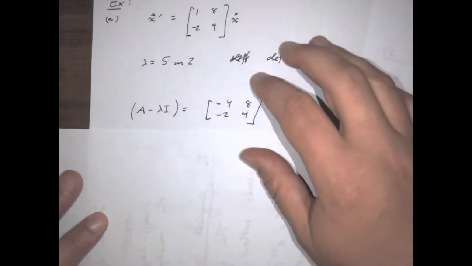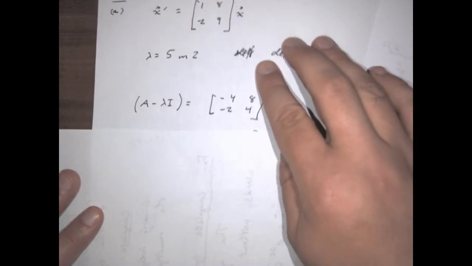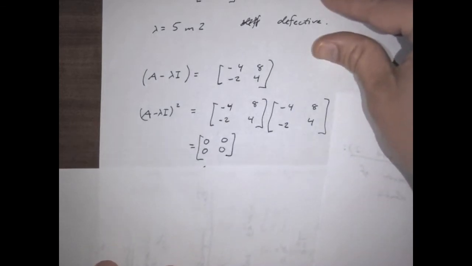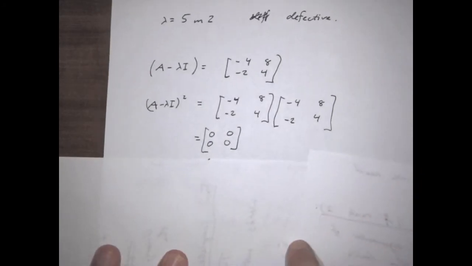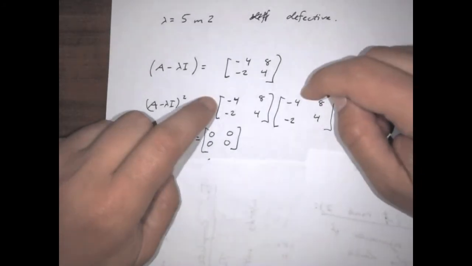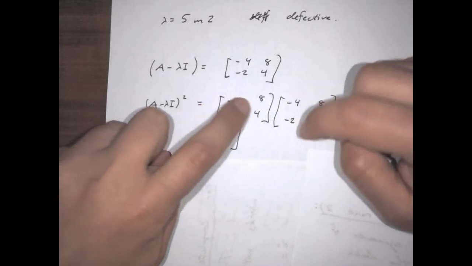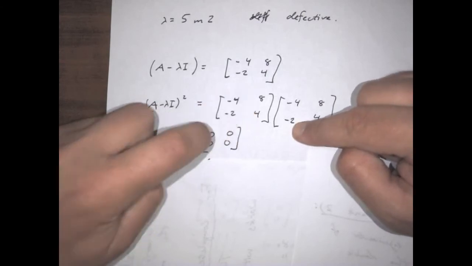Okay, so now, unlike before, what we will do with this is we will now square it. A minus lambda I squared, so multiply it by itself. So there it is, being multiplied by itself, and when you do that, you will actually just get 0, 0, 0, 0. So negative 4 times negative 4 is positive 16, minus 16 equals 0.